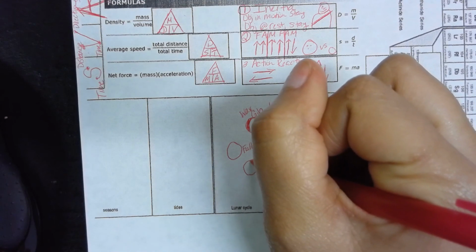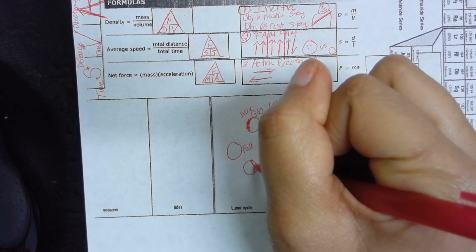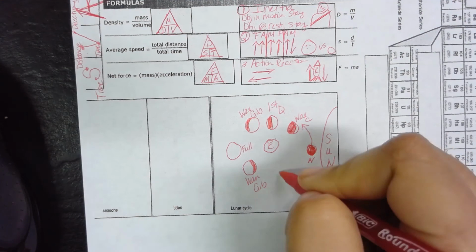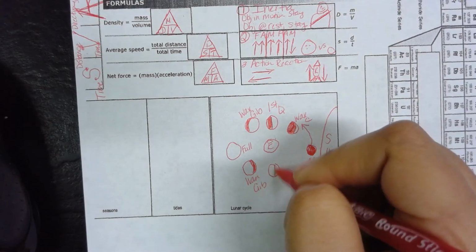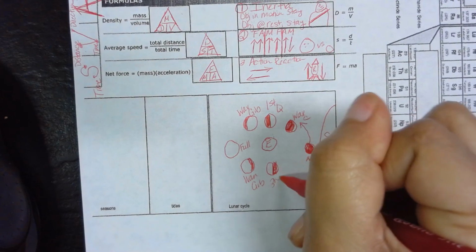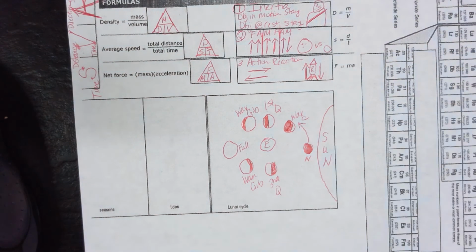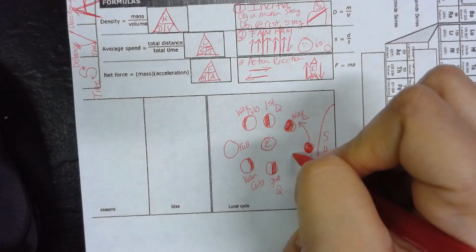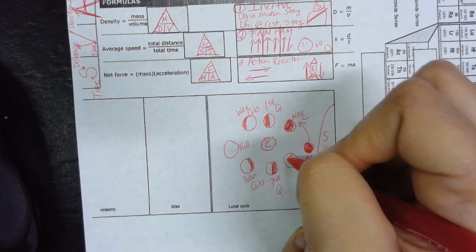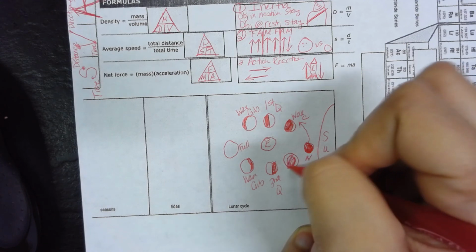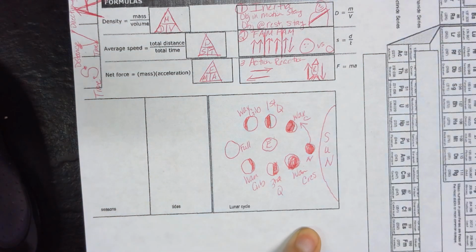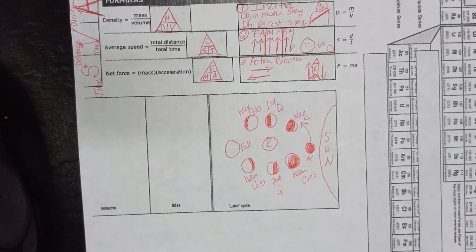Light is on the left. Then we have a third quarter or last quarter moon. Light is on the left here. Then we have our last moon, which is our waning crescent. The light is still on the left. And that takes care of that.